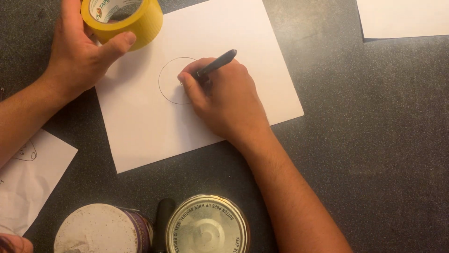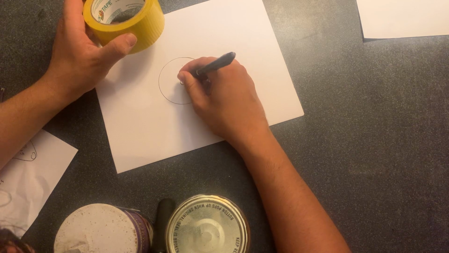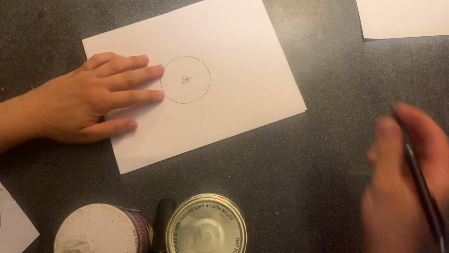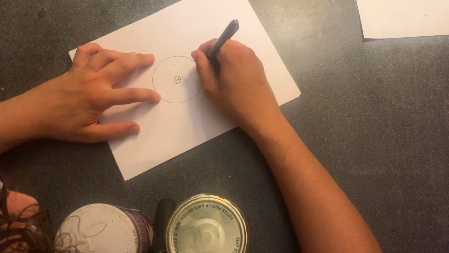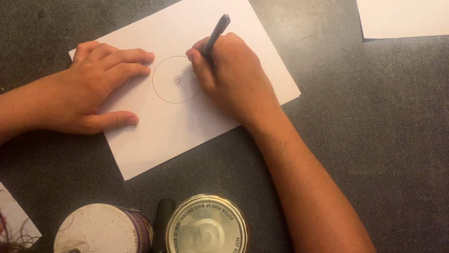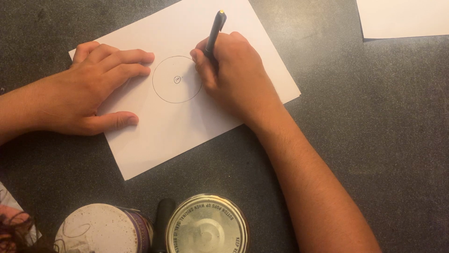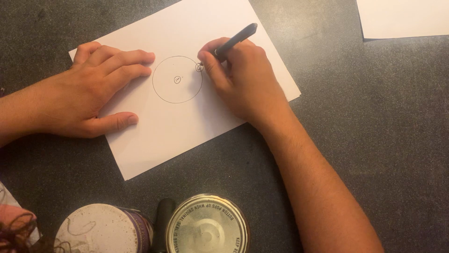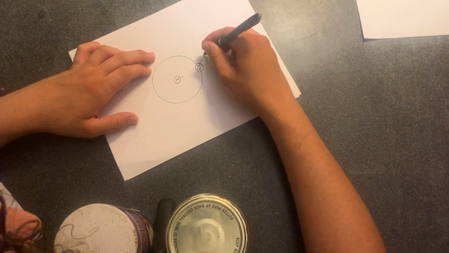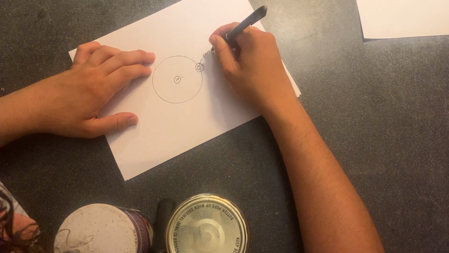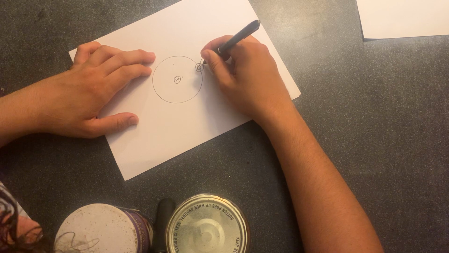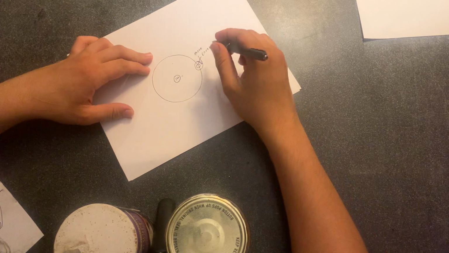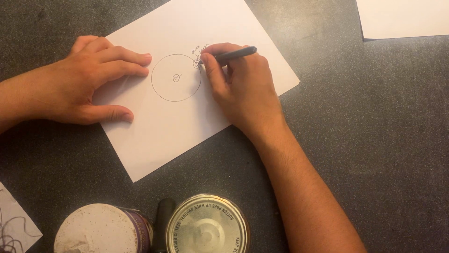So in the center of this entire orbit, I'm going to have what's called the sun. And then here, this is Earth. And then this orbit is the moon. So we call this Earth, moon, and then we're going to have another line that sticks outward.